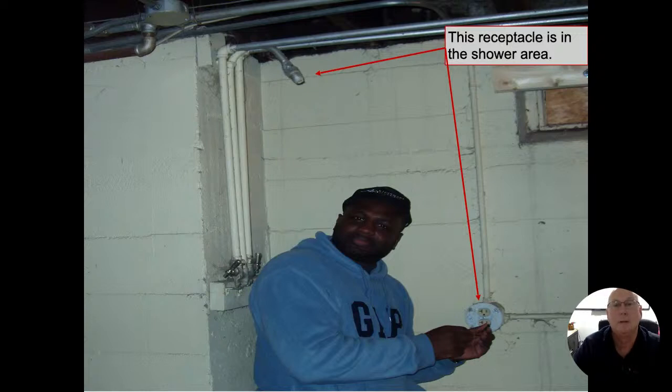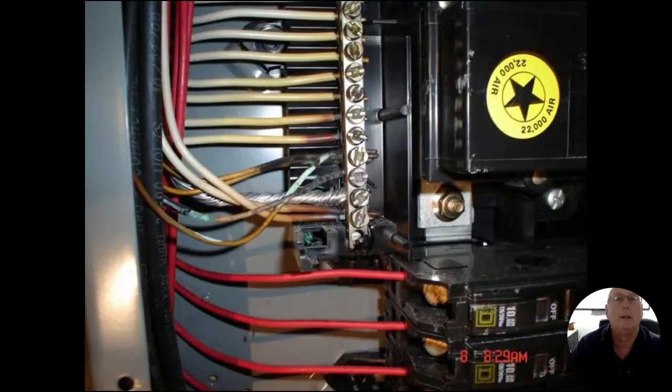I haven't seen Joe in a while. This is a great guy. I'm not even sure if he's still a home inspector. But he came through our program a long time ago, and we were looking at a foreclosed house, and somebody decided to put a shower in the bathroom, and we got an outlet obviously inside the shower. That's kind of a no-brainer.